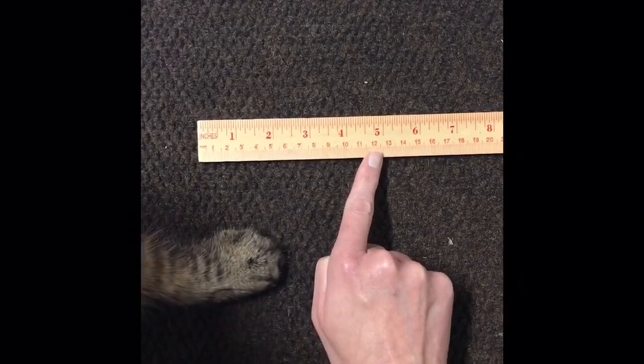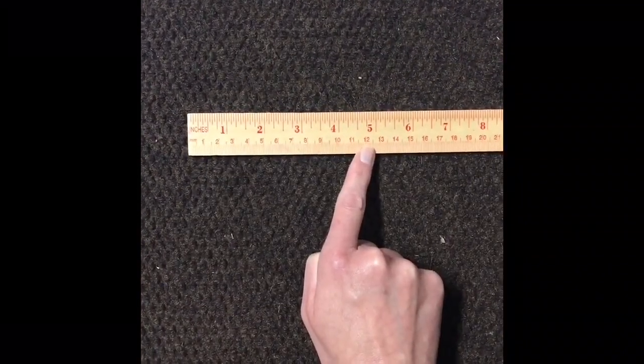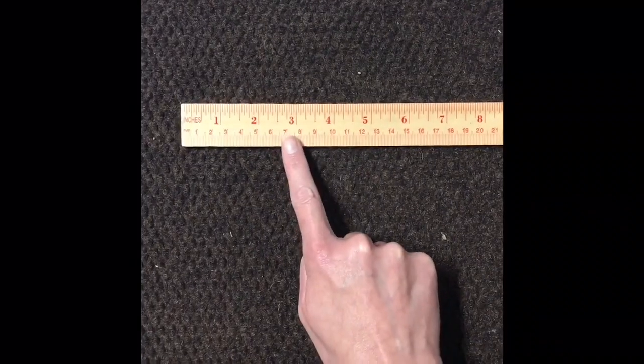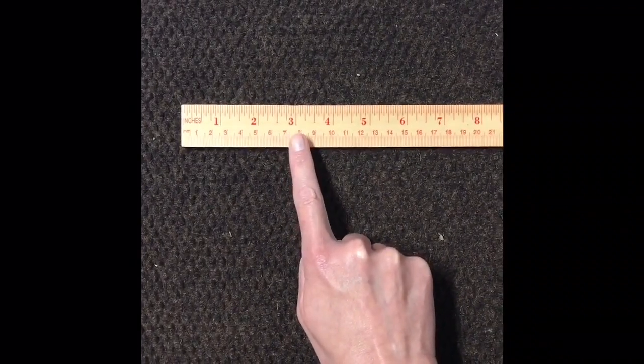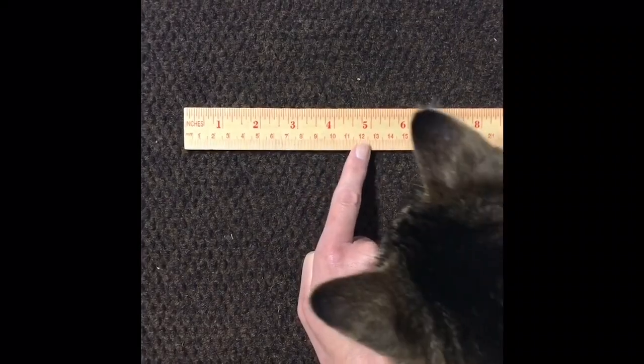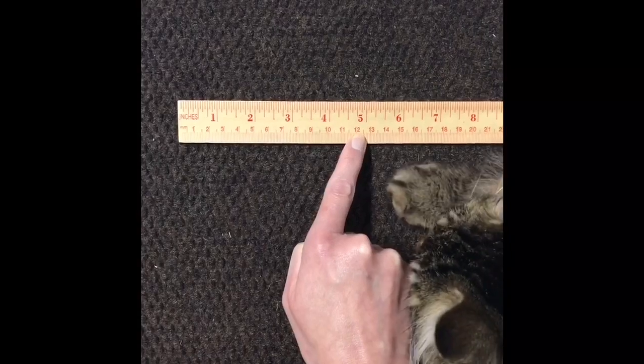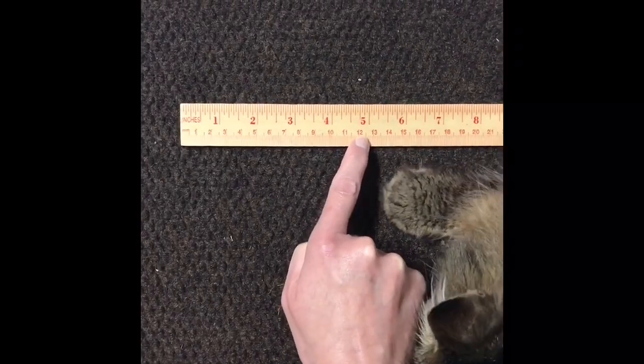However many times I move my finger, that's the amount of berries that Alice had. So here's 7. 1, 2, 3, 4, 5. Alice had 5 berries.